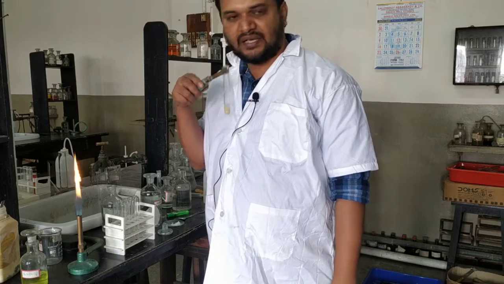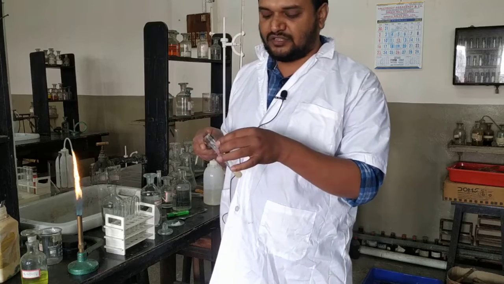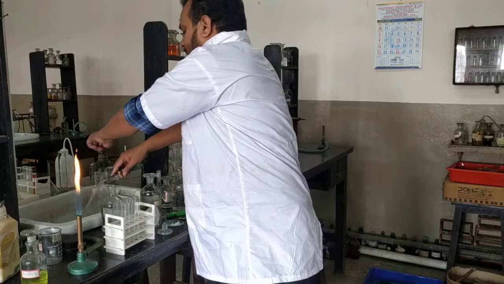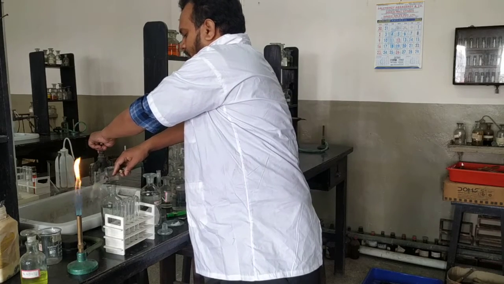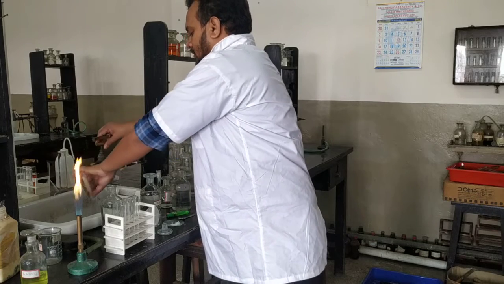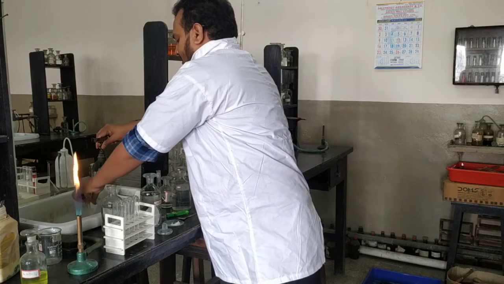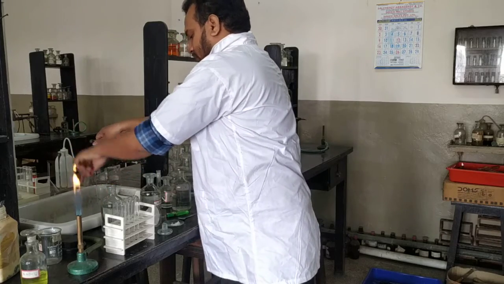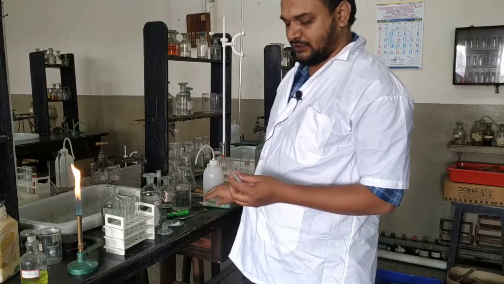See, I can clearly smell it. I am not sneezing or anything. It has no pungent odor. So what will you write in your answer script? You will write in the experiment column: to a pinch of the solid salt, few drops or 1 to 2 ml sodium hydroxide added and heated. Observation: no gas with a pungent smell is observed. Inference: group 0 cation is absent. So that is for group 0.